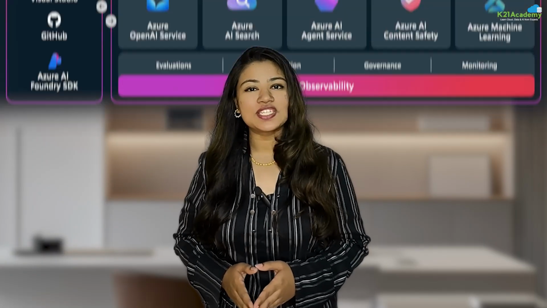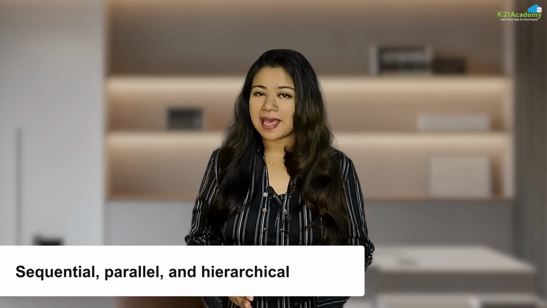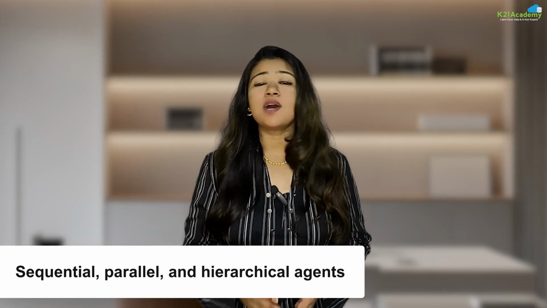So today we explored the concept of multi-agent solutions and how to build them using Azure AI Foundry. We covered how to manage tasks with sequential, parallel and hierarchical agents, and how Azure's powerful platform can help you orchestrate agents for real-world applications like ticket triaging and task management.